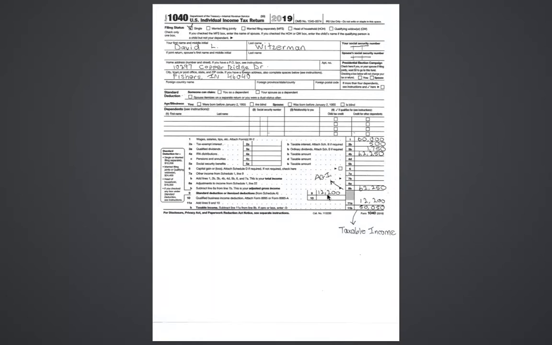If you did have a lot of, let's say, medical expenses and other types of deductible expenses, then you could go through the exercise of going through all of the itemized deductions to see what that total would be.